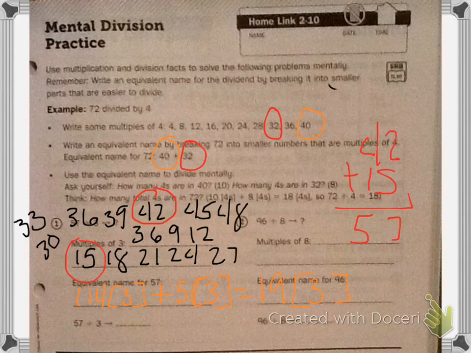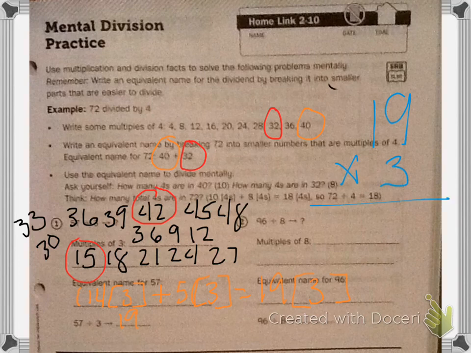So 57 divided by 3 equals 19. Now we check our work. I'm going to erase this over here. We don't need it anymore. Let me get the blue color out. Now I'm going to go 19 times 3. 9 times 3 is 27. 3 times 1 is 3, plus 2 is 5. Did I get 57? Absolutely.